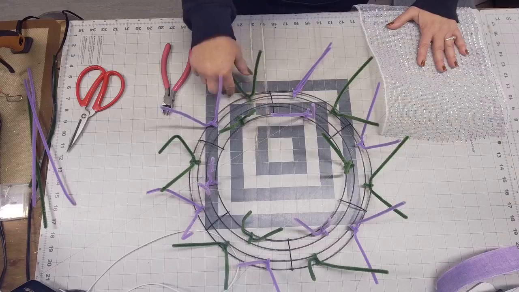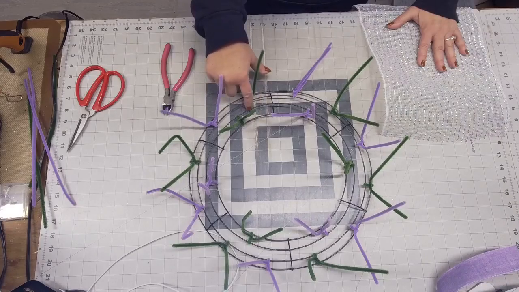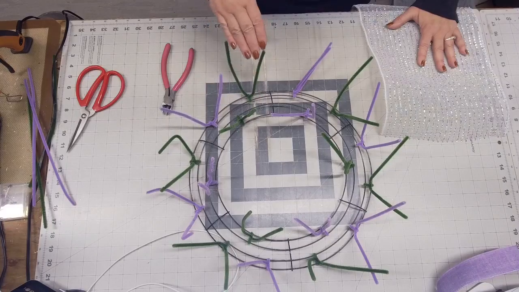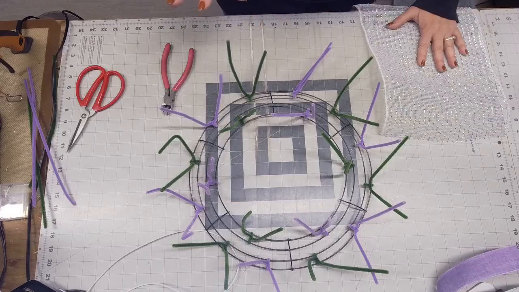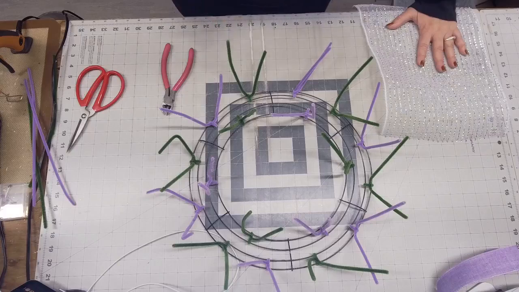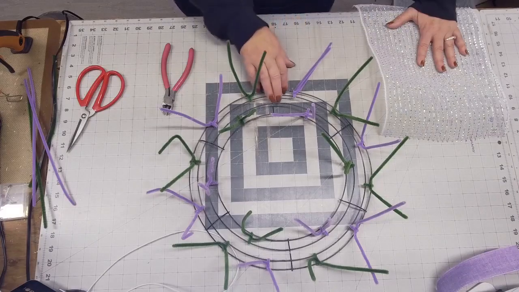This is 10 inches, this is 14, so somewhere right in between, which doesn't give you an awful lot of room to add a lot of stuff to the center, which is great if you struggle at making bows. So this one, you could totally bypass the whole bow making thing and just make this look gorgeous.